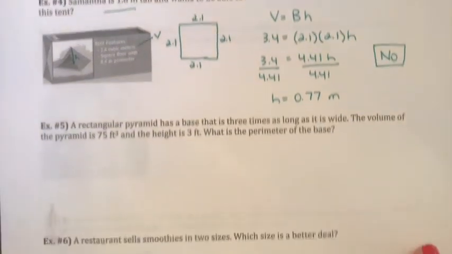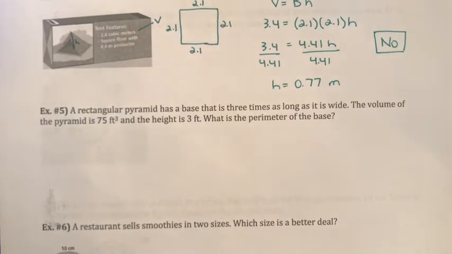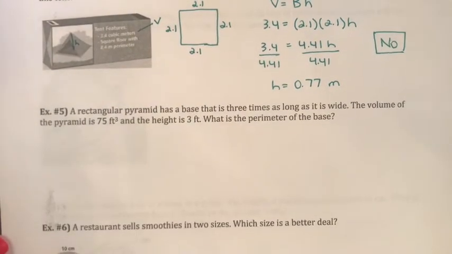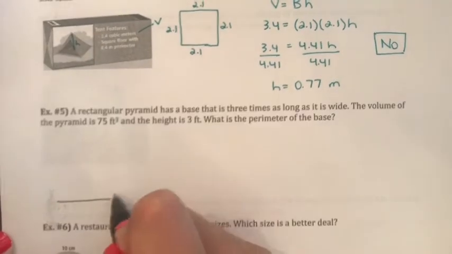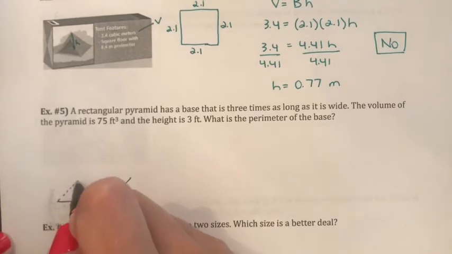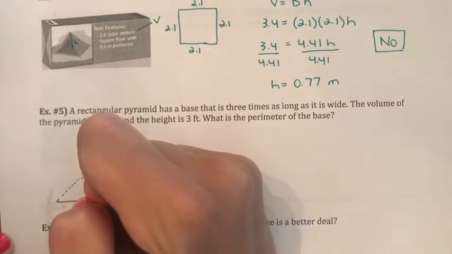All right, let's take a look at example 5. So a rectangular pyramid has a base that is 3 times as long as it is wide. So I'm going to go ahead and draw that rectangular base pyramid. I'm going to kind of draw it the same way I showed you guys in the beginning.